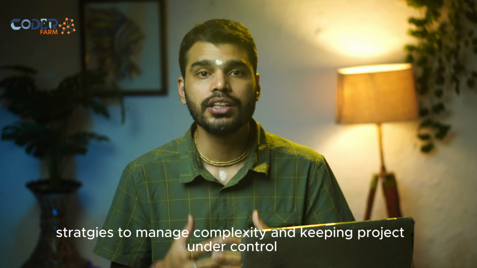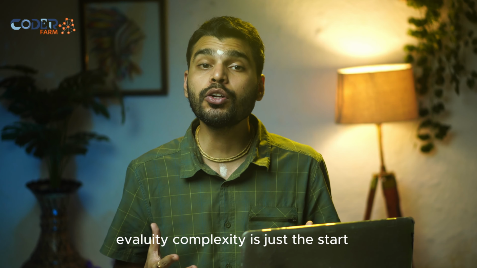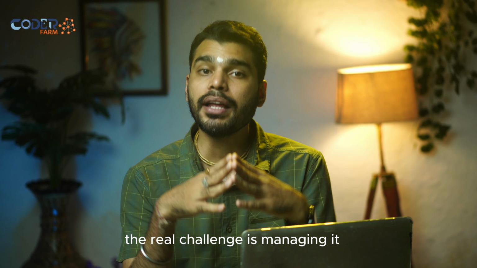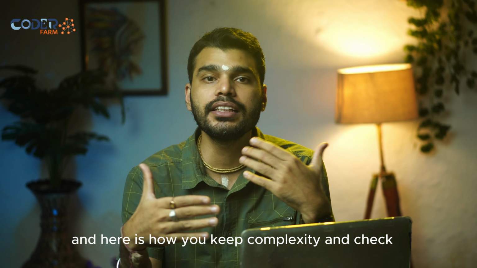Strategies to manage complexity and keep the project under control. Evaluating complexity is just the start. The real challenge is managing it. And here is how you keep complexity in check.